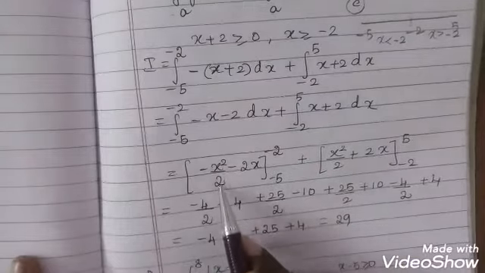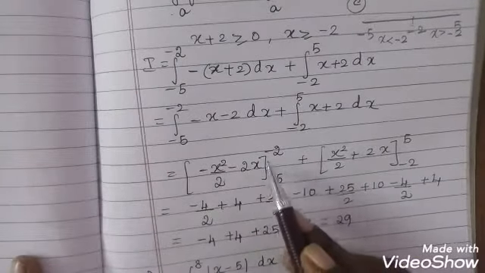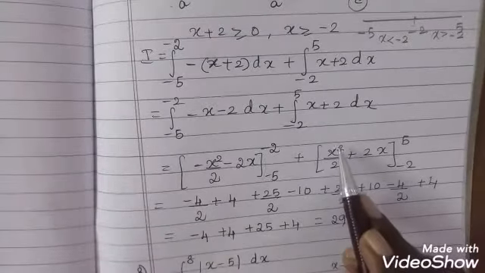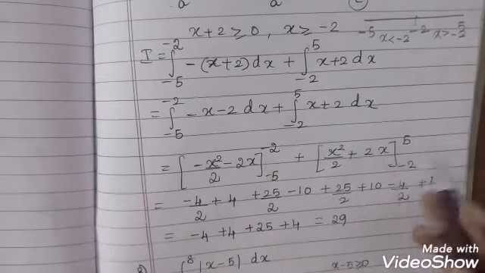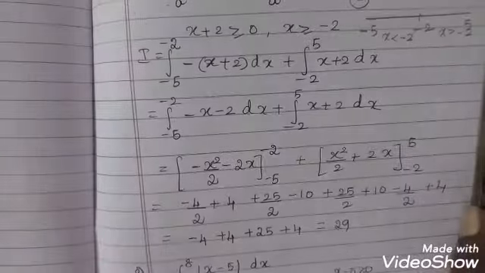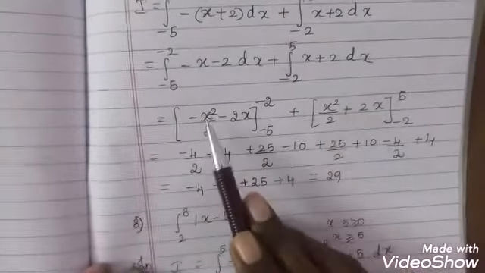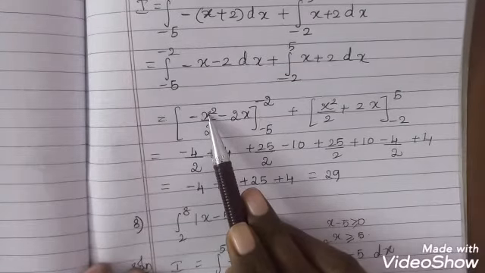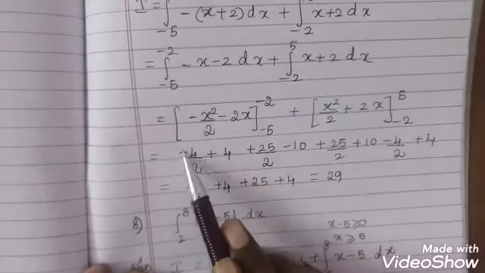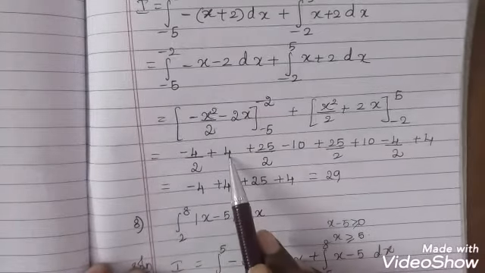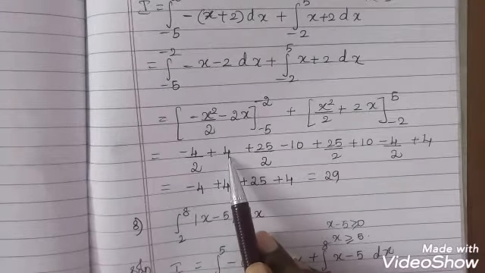So here it's minus x squared by 2 minus 2x over the limit minus 5 to minus 2, plus, what is the next one you get? x squared by 2 plus 2x over the limit minus 2 to 5. So substitute the upper limit there. Minus 2 the whole squared is plus 4, but you have a minus sign here, so it's minus 4 by 2. Minus 2 into minus 2 will give plus 4, minus the lower limit.